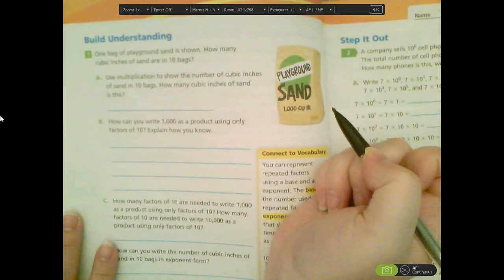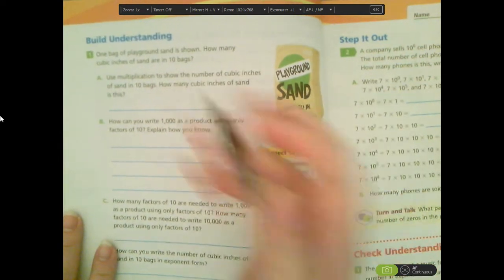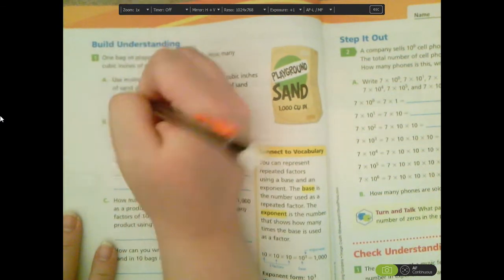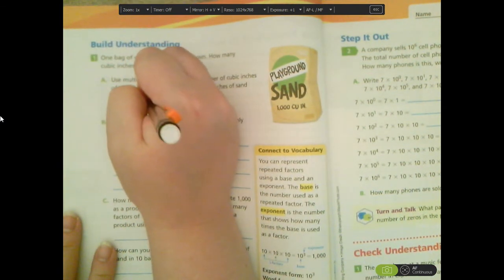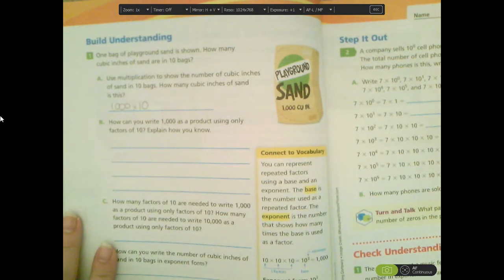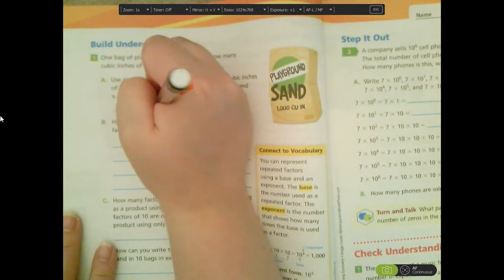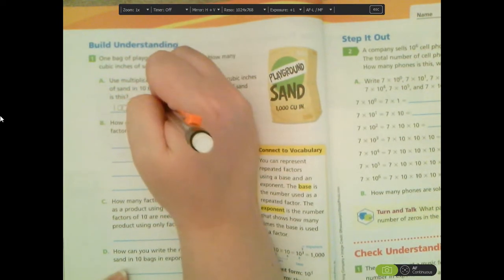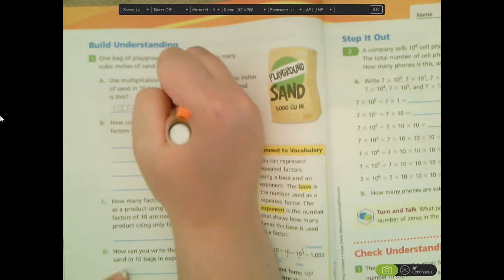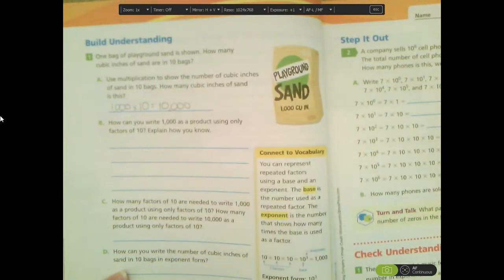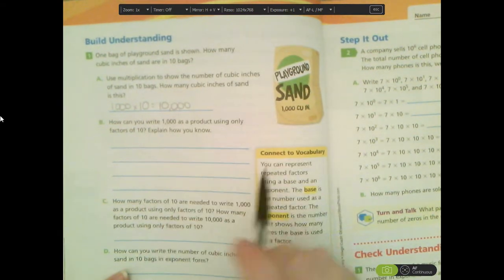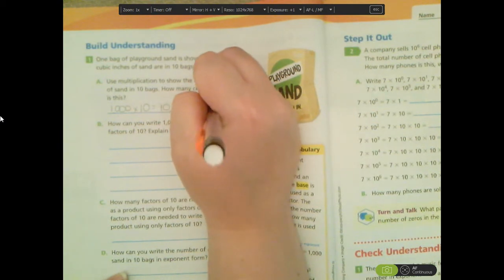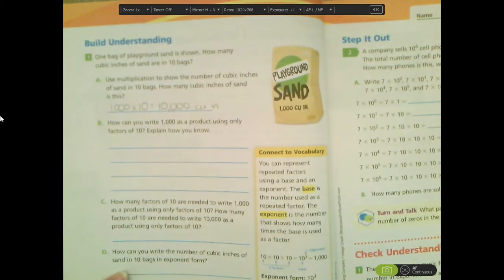So our multiplication problem is 1,000 times 10, which equals 10,000. And we need to make sure we label it. So 10,000 cubic inches.